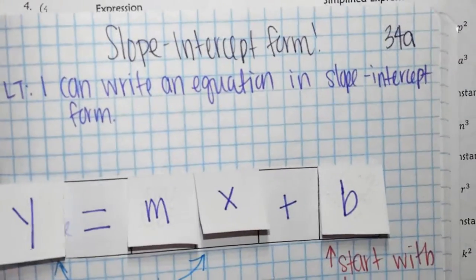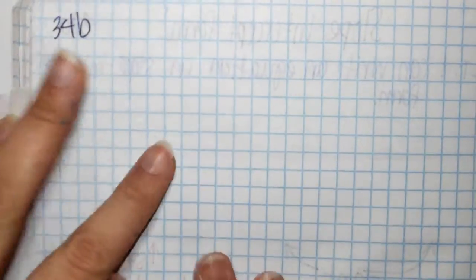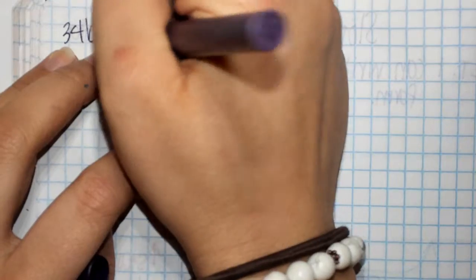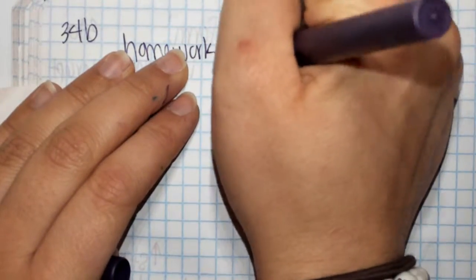All right, so the front was 34A. Now I want you to flip it over. 34B. Alexis, didn't I tell you not to talk to Jorge across the room? I want you to please write homework and then put today's date.